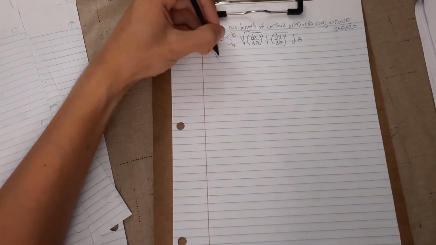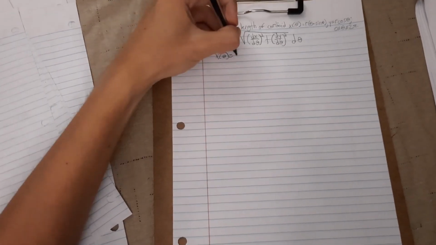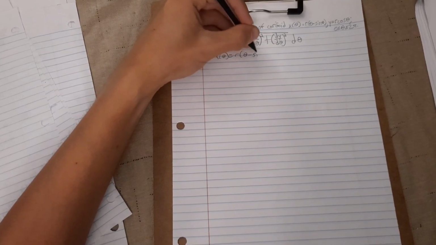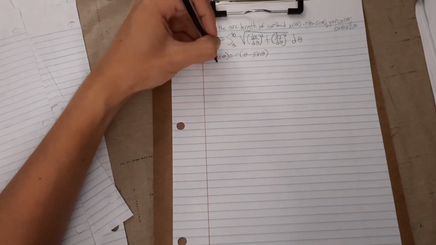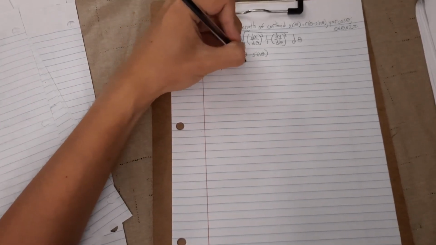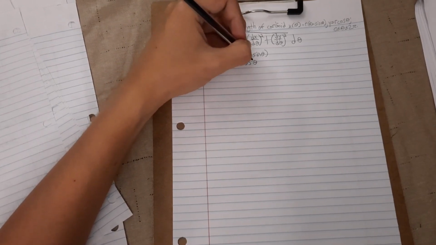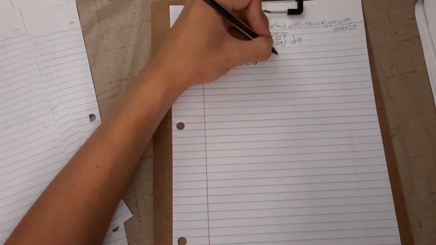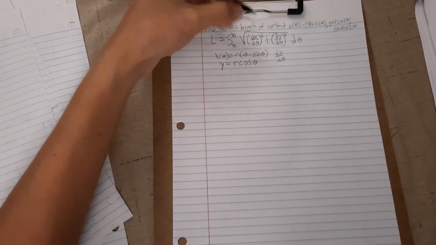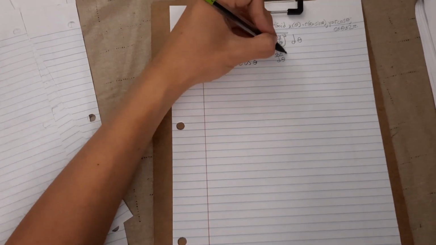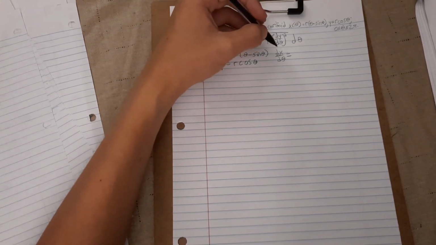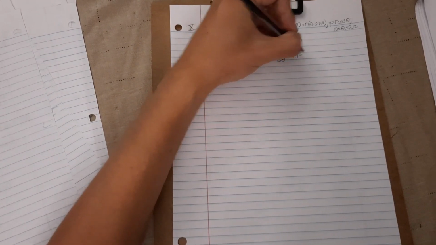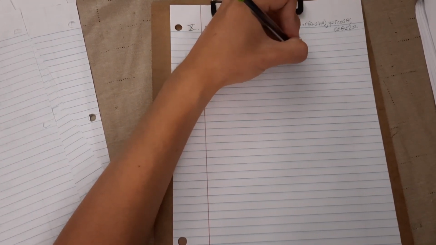We're given that x of theta is equal to r times theta minus sine theta. We're also given that y is equal to r cosine theta. The derivative of x with respect to theta, the derivative of r times theta minus sine theta, is r times 1 minus cosine theta.